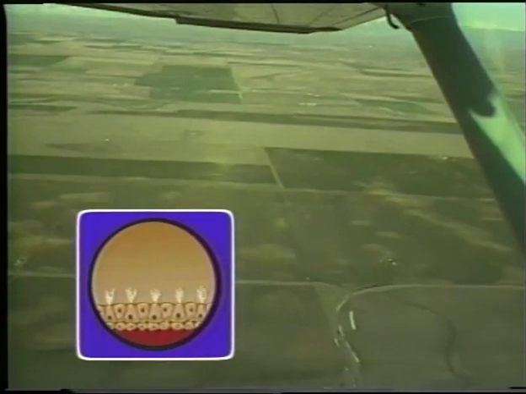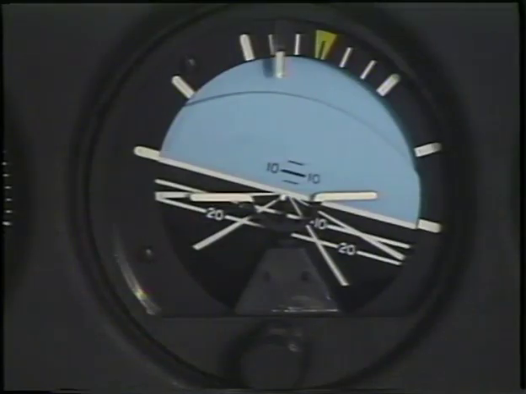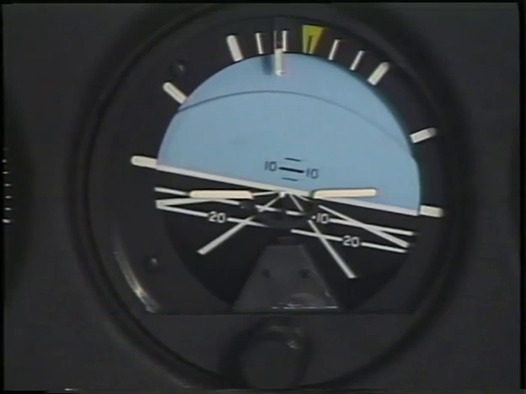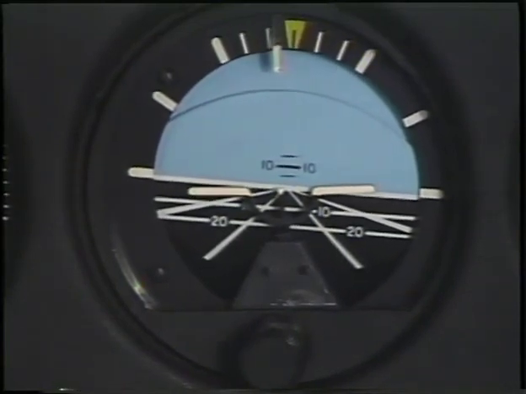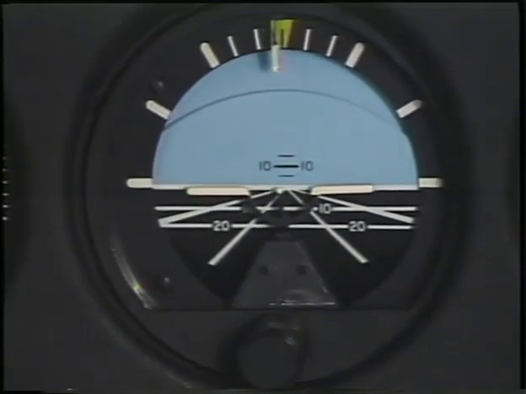For example, after being in a prolonged shallow turn, the fluid in your inner ear catches up to the rest of the ear and the sensory hairs stop bending. This creates the sensation that you have stopped turning. Any change in bank will again set the sensory hairs in motion and further distort your perceived position from your actual flight attitude. This illusion can easily be avoided by frequently cross-checking your airplane's attitude instruments and believing what they tell you.